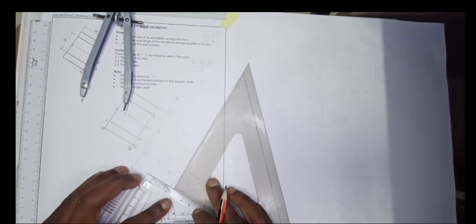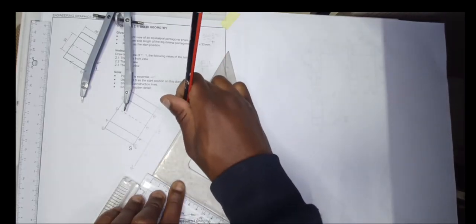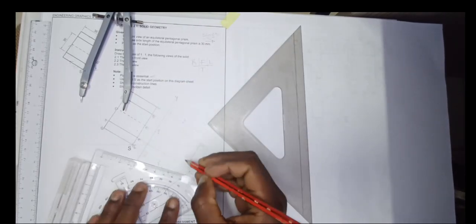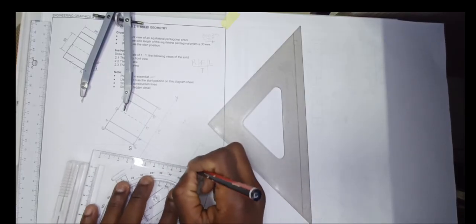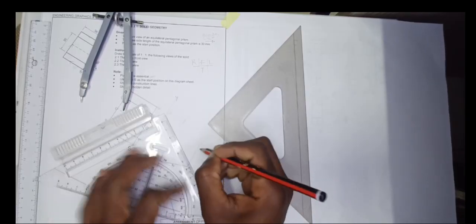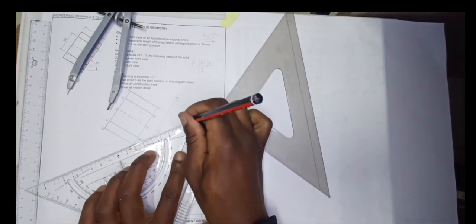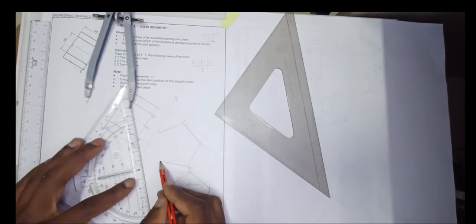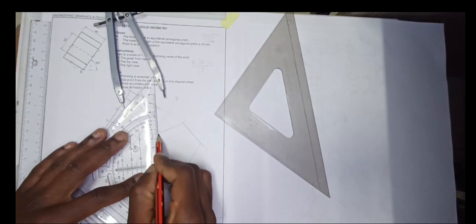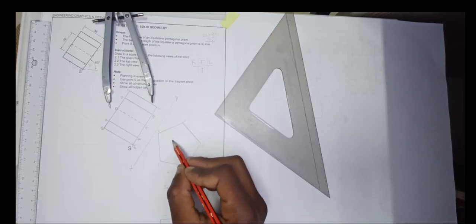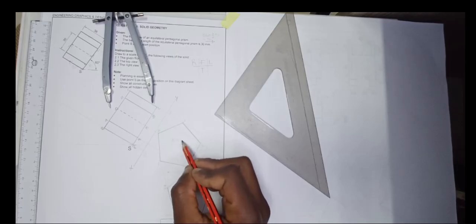So it will be my point E. So parallel to my XY line, on that other side, it will be my point C. So just like that, you have your point E, and this is your point C. Then the last one will be your point D. Okay, so now we are done with our auxiliary view.